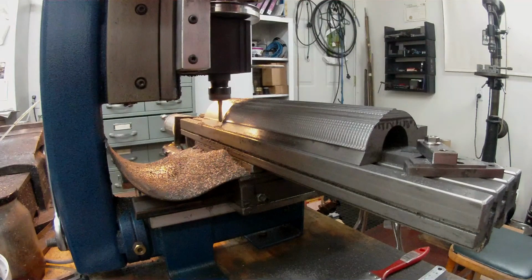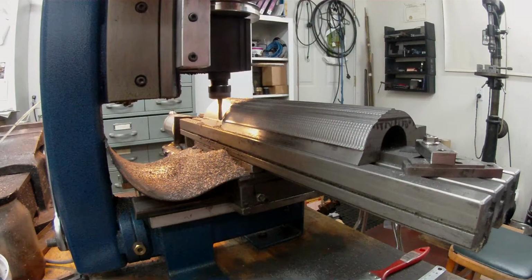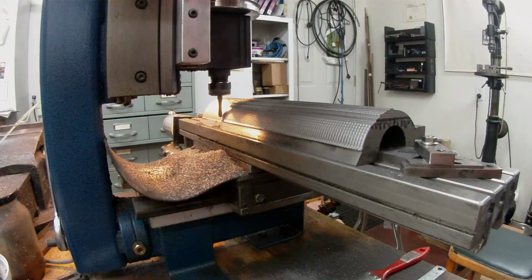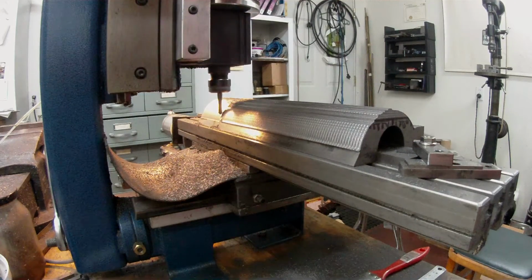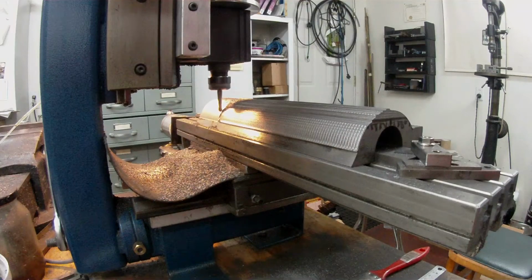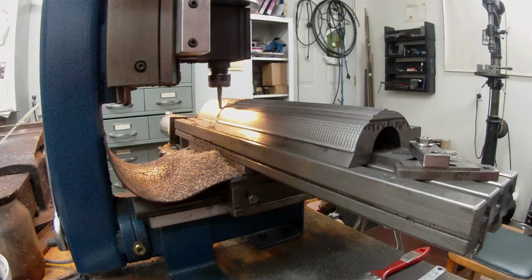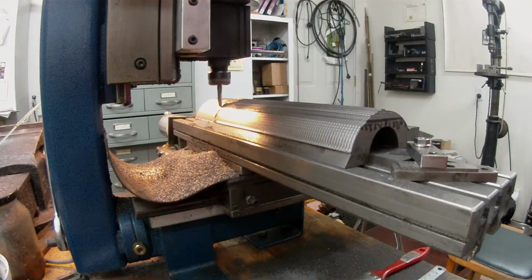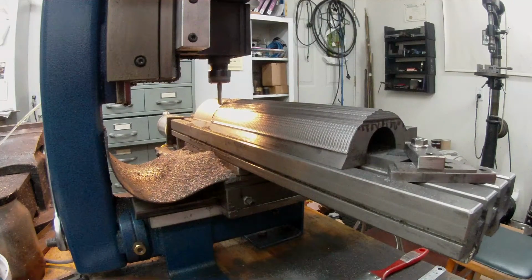That's a 1/4 inch ball nose carbide slot cutter, like 2 flutes.